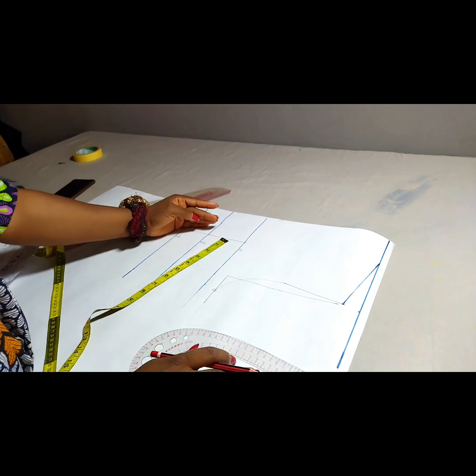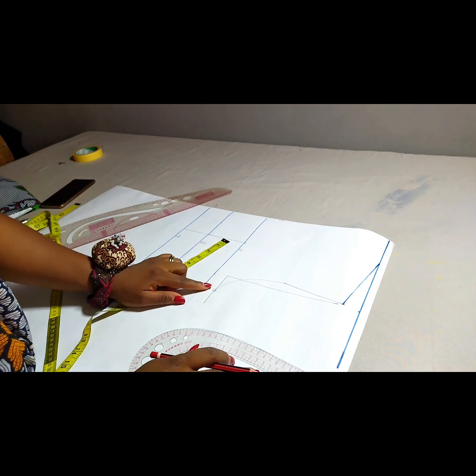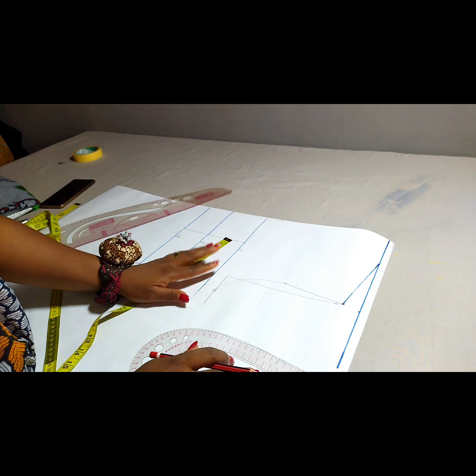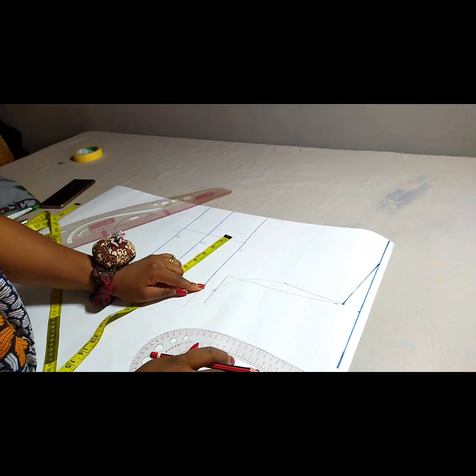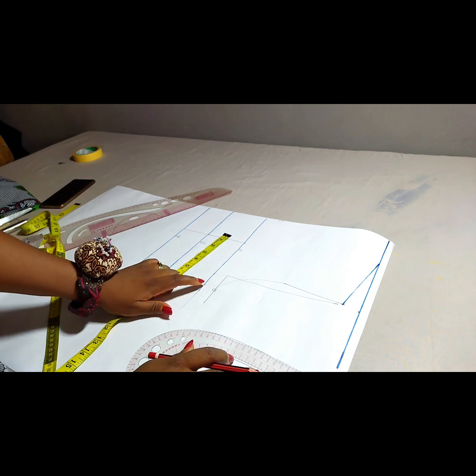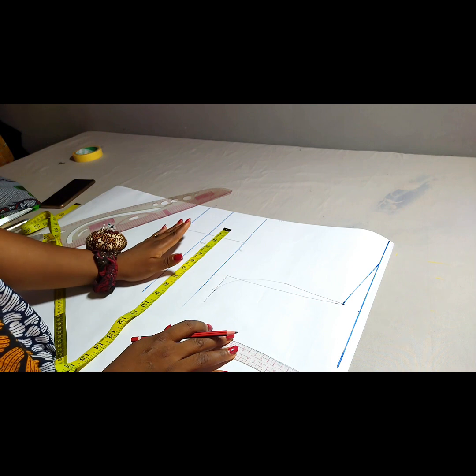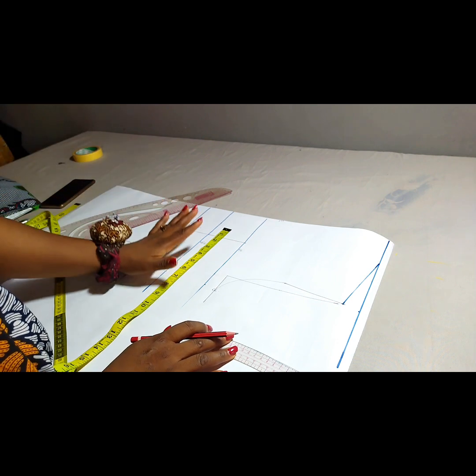Now to determine the dart intake for the underbust and the waist point, you're going to be using the difference between the bust and the underbust. Right now for this bust, the bust is 38. When you divide by 4, you have your 9.5. Then the underbust is 32.